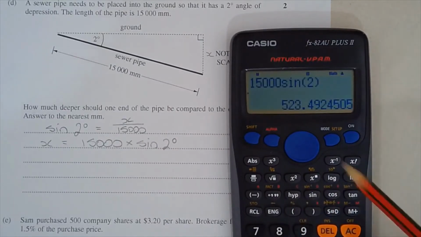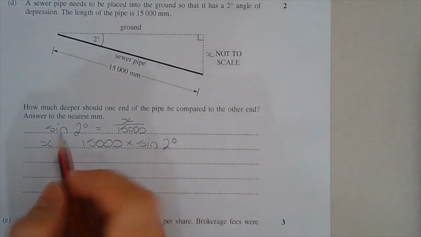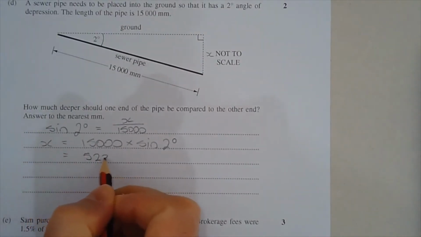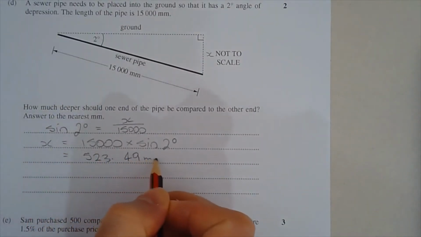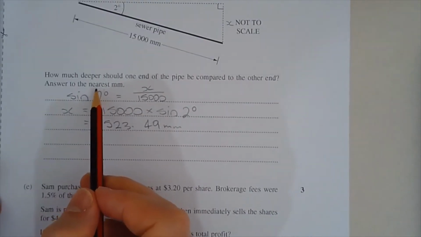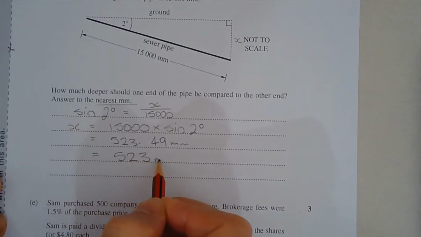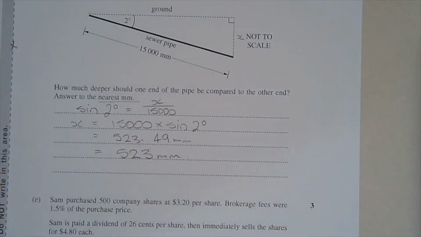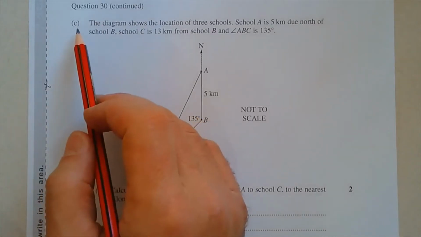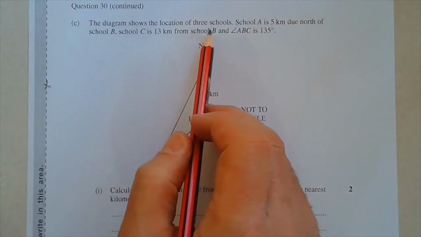And we get 523.49. Okay, but it says to answer to the nearest millimeter, so we can round that to 523 millimeters.